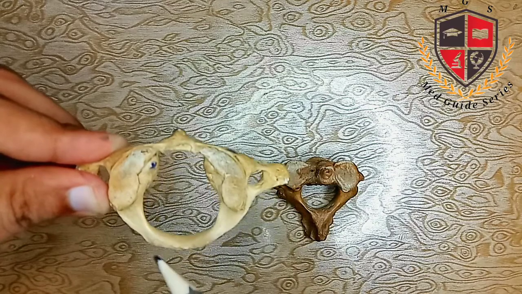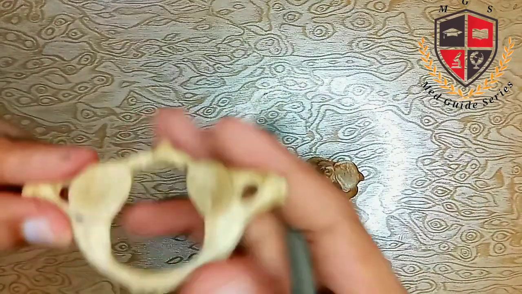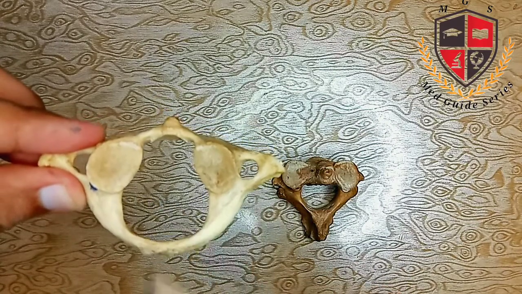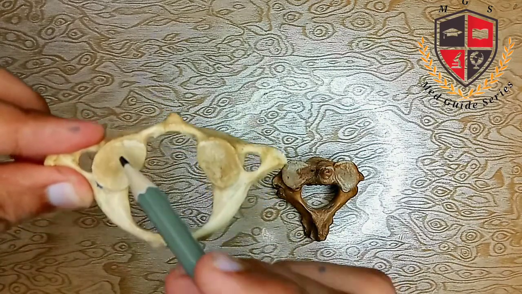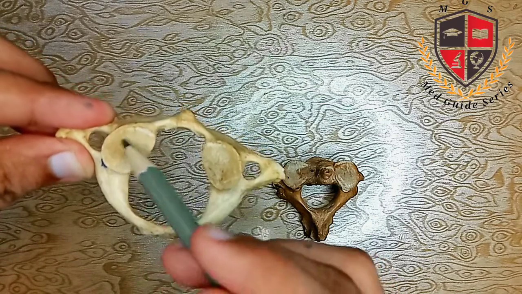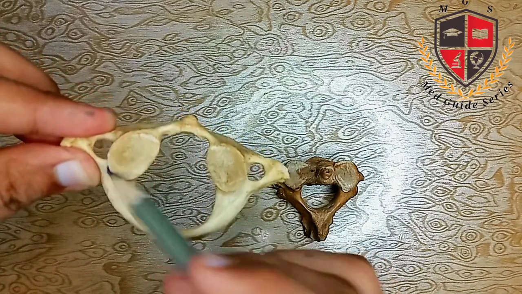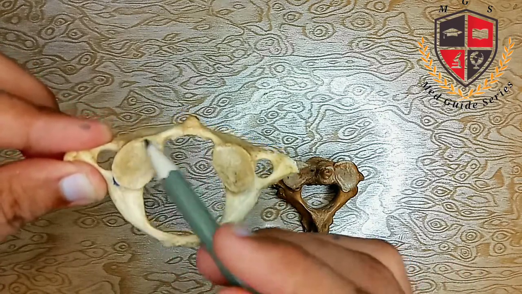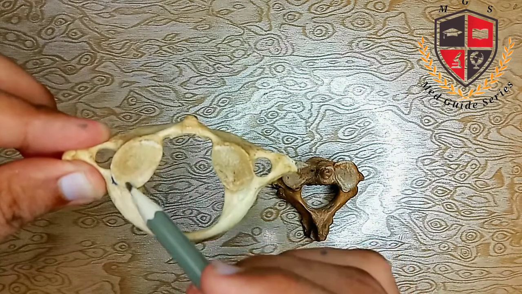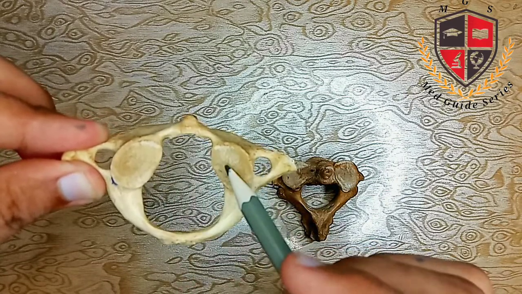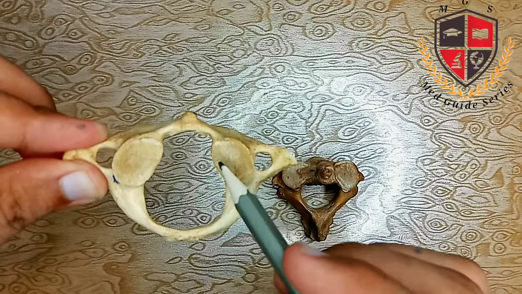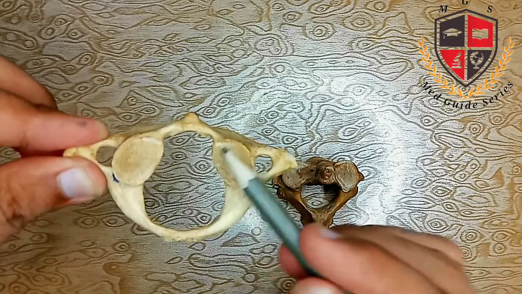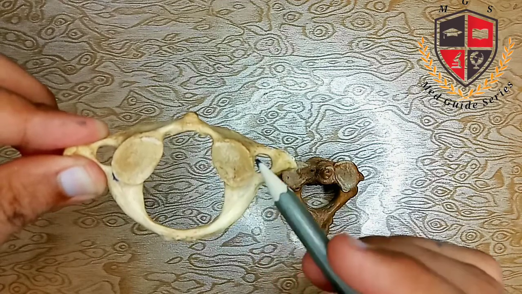Now we see the lower surface of the atlas. The lower surface is marked by an inferior articular facet. It is circular and more or less flat. This facet is directed downward, medially and backward.